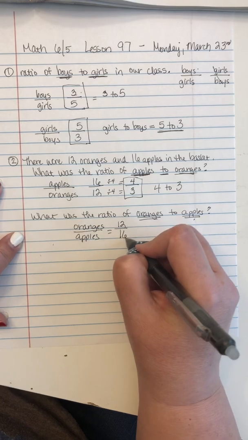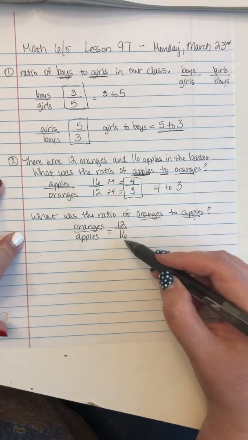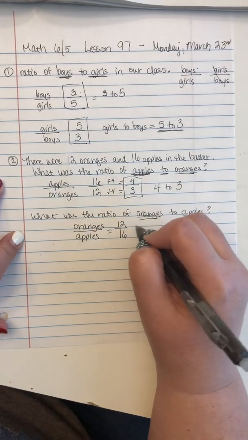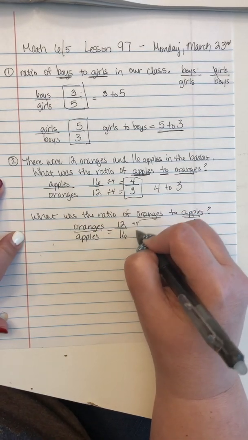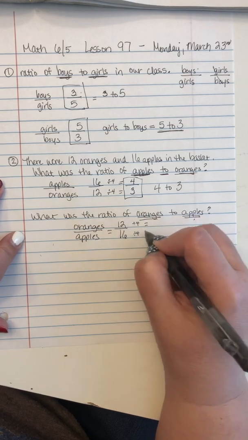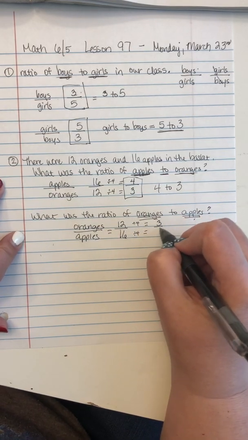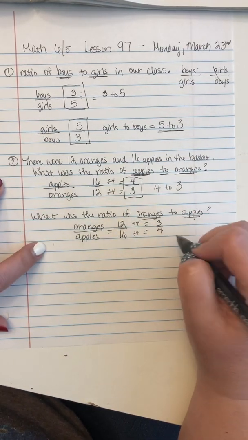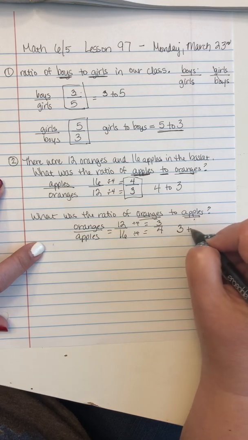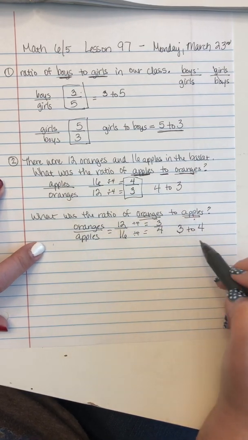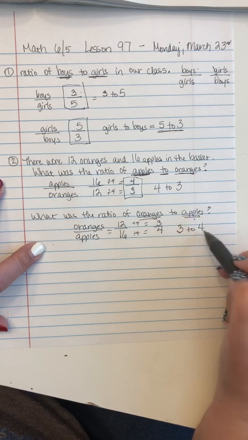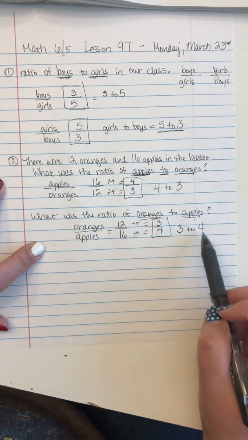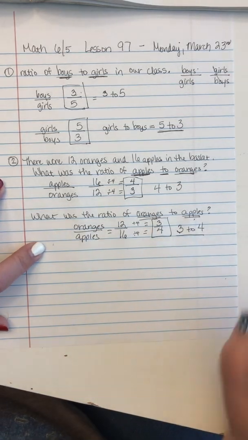How many apples are there? 16 apples. So I have 12 to 16, which as a fraction we can reduce, and we already said we would divide them by 4, both the numerator and the denominator, to get 3 to 4. So the ratio of oranges to apples is 3 to 4. 3 oranges to 4 apples. Okay. And that's both the fraction and the words for how it would be.